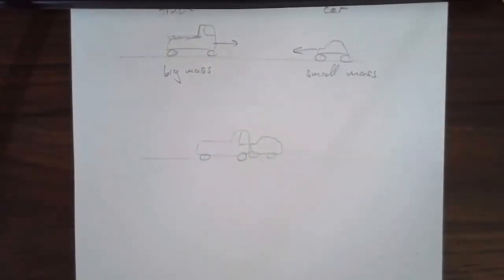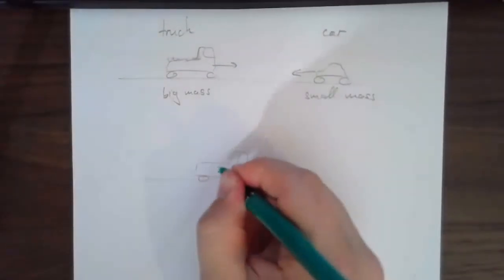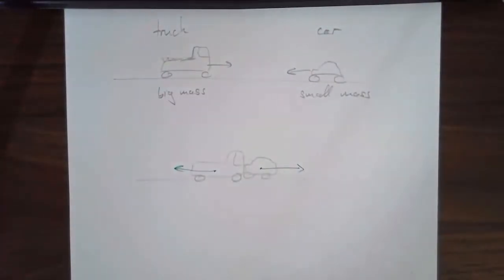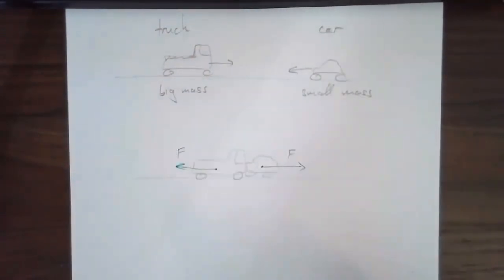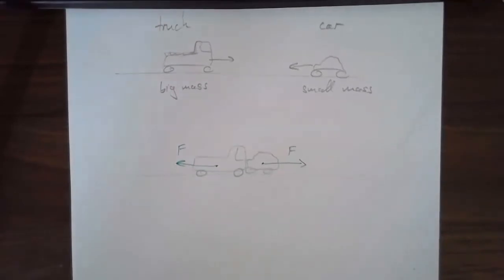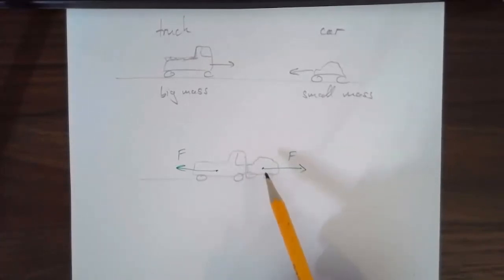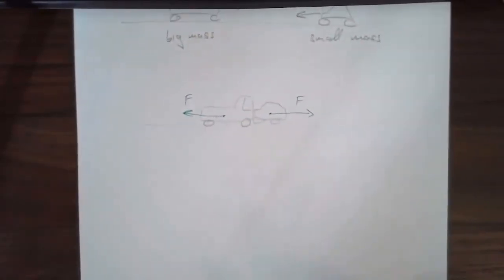Well, they're going to act with equal and opposite forces on each other. So there'll be a contact force in this direction, pretty much like the mine carts, and a contact force in this direction. I'm just going to write F for the force. Same magnitude, opposite direction. Now, what's going to happen? Well, their motion is not going to be equally affected. The force on both of them is the same in magnitude, but the result is not going to be the same. So let's write this down.